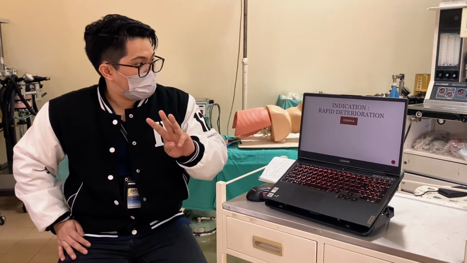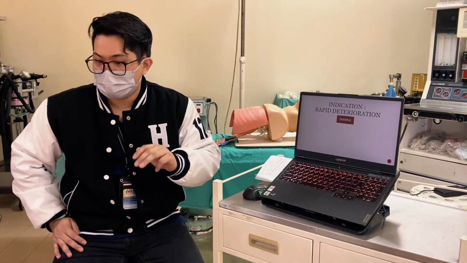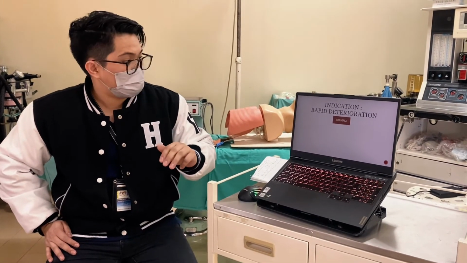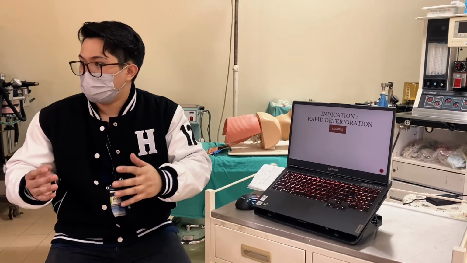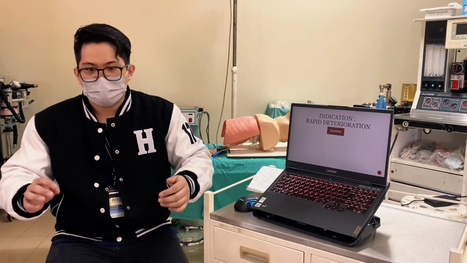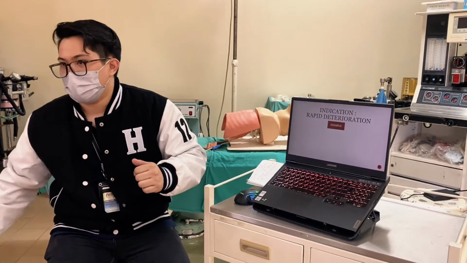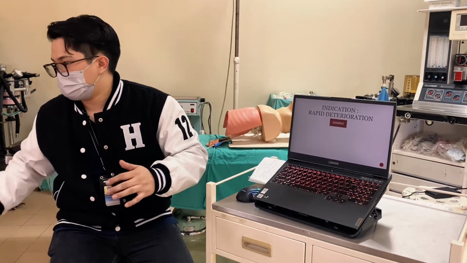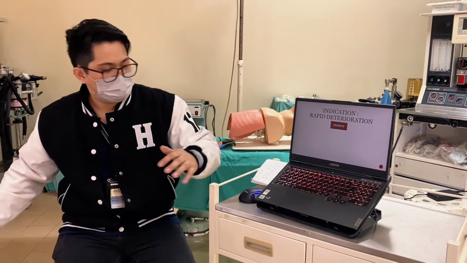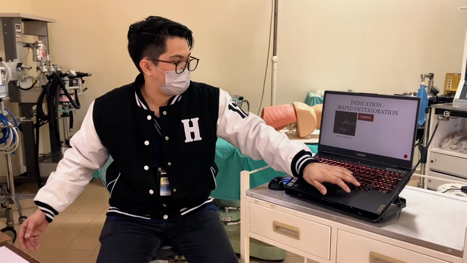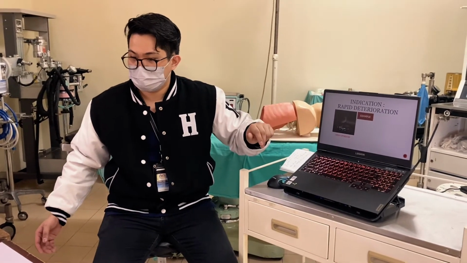Now, the third indication is rapid deterioration. Rapid deterioration means, as I said before, the patient changes condition. From a patient who is very active, then suddenly collapses. Doesn't know anything, then suddenly the patient collapses. Okay? And the first example is drug overdose.